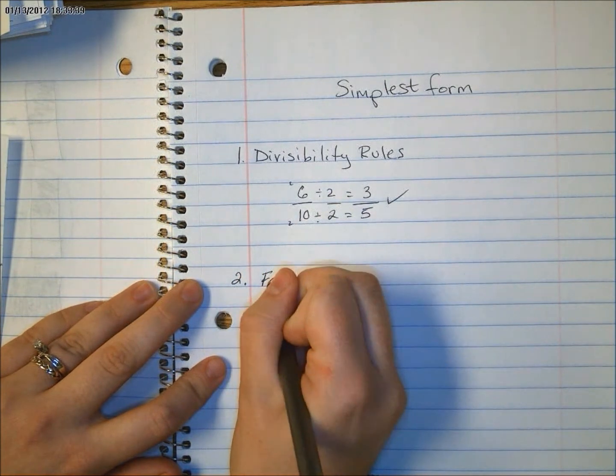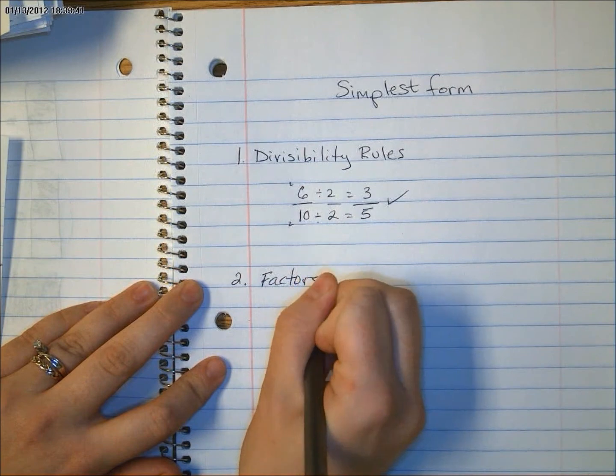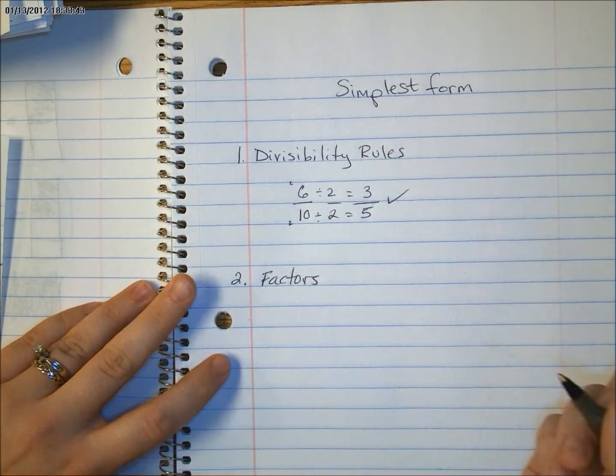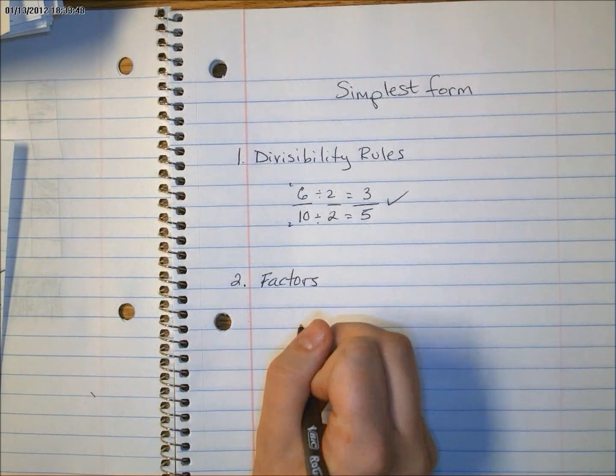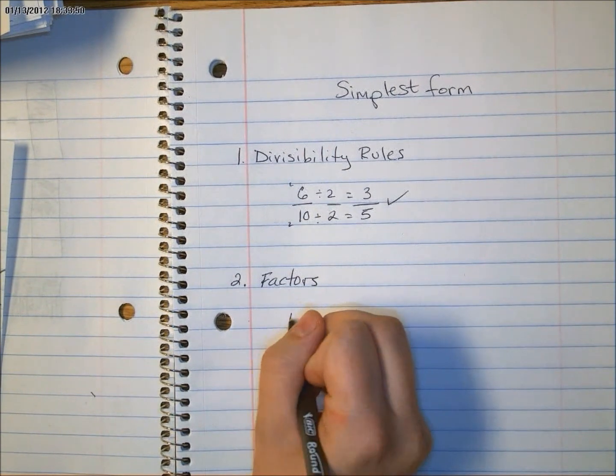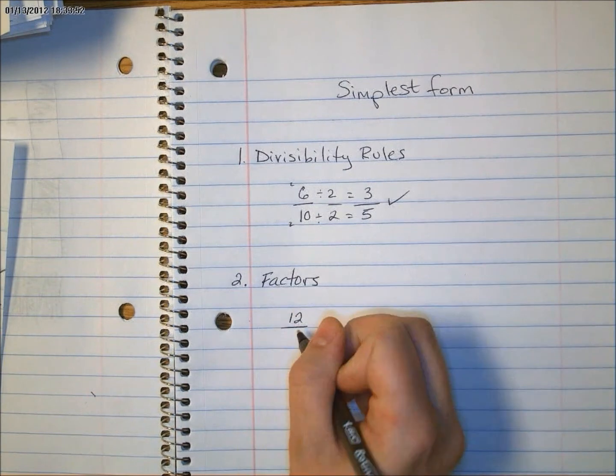Second way is with factors. Are you starting to see why we learned about them first? Divisibility rules and factors? Now let's say that I'm starting with the fraction 12/15.